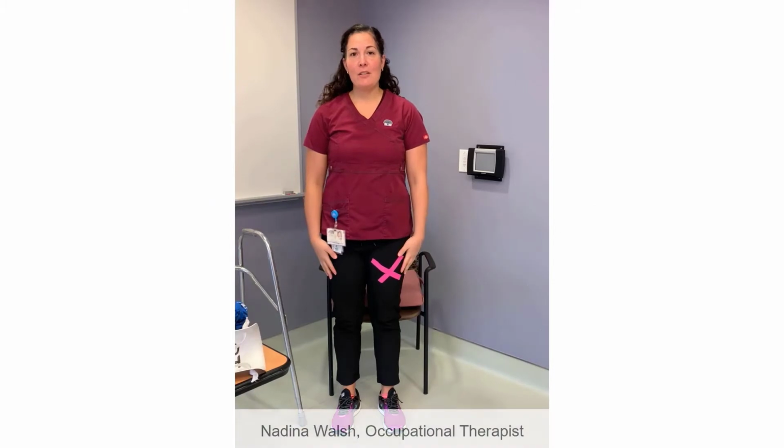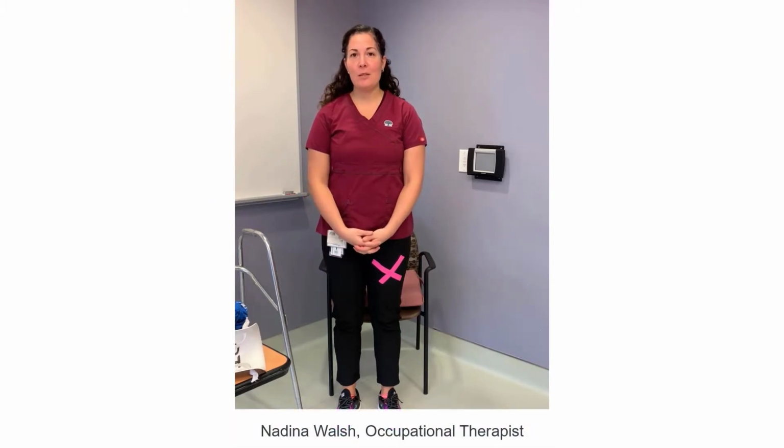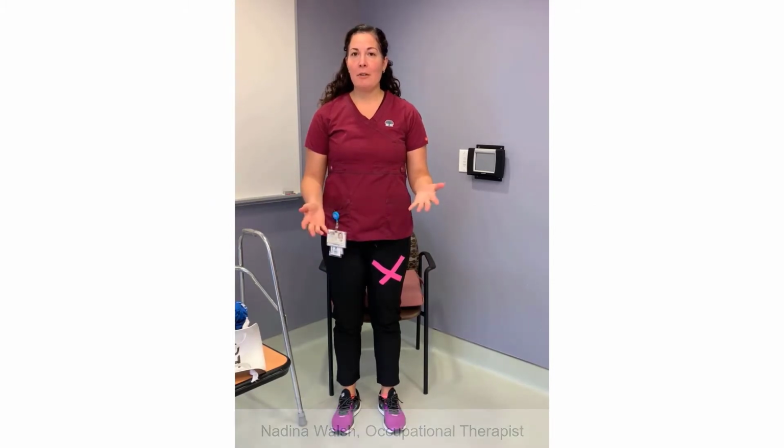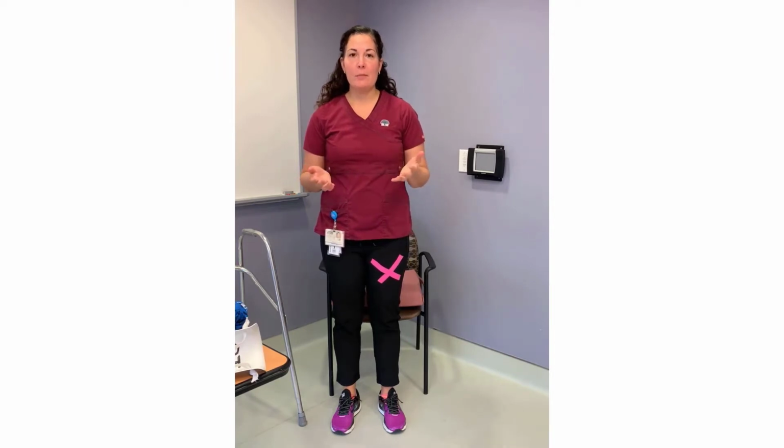My name is Nadina Walsh. I'm one of the occupational therapists with HPHA. We're going to be talking about hip precautions today. Hip precautions are rules or movements that you need to follow after your surgery. It's important to know that there's nothing physically stopping you or restricting you from doing these movements, but you need to follow the rules or you may be at risk of dislocating or damaging your new hip.